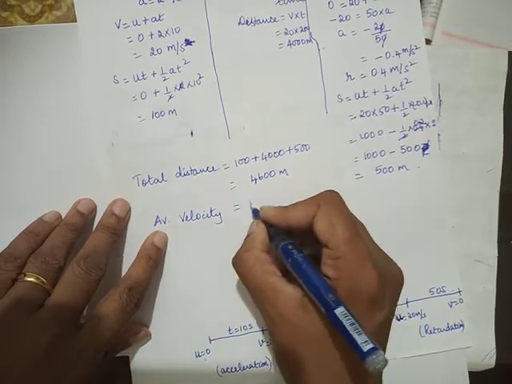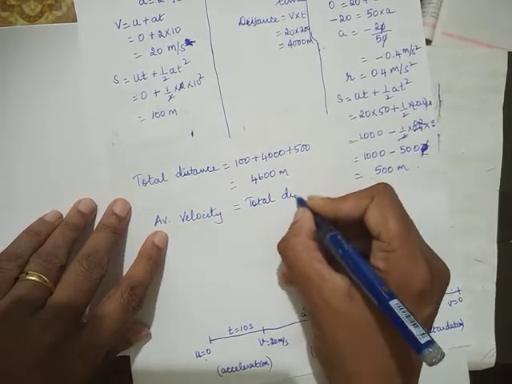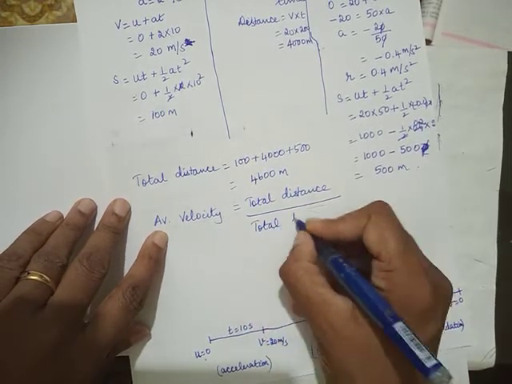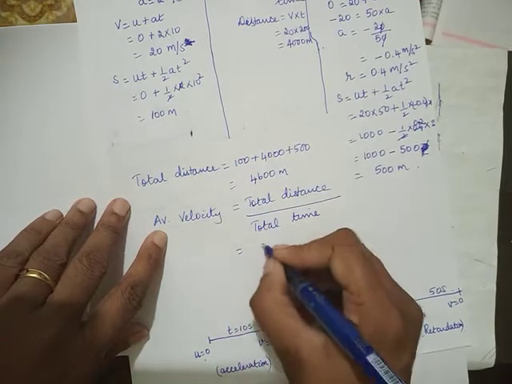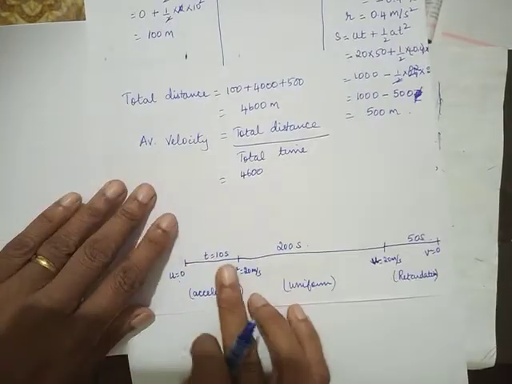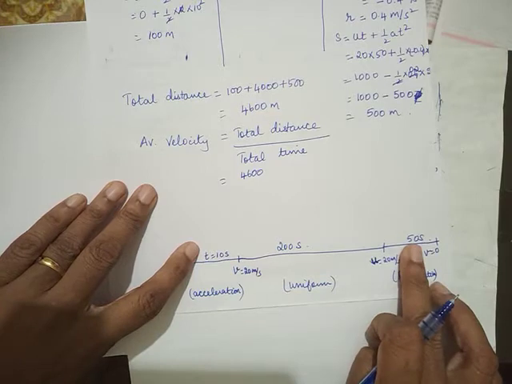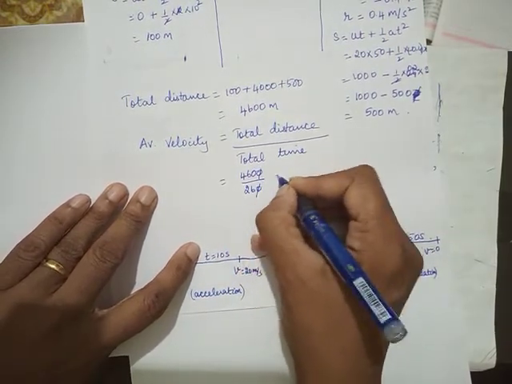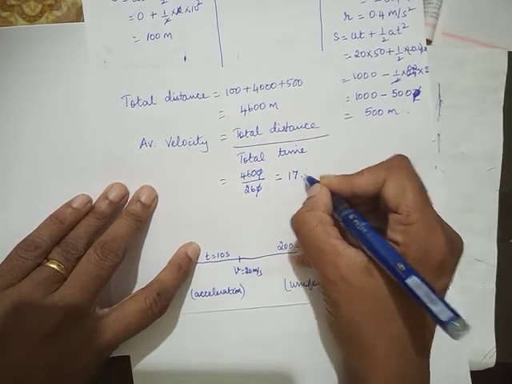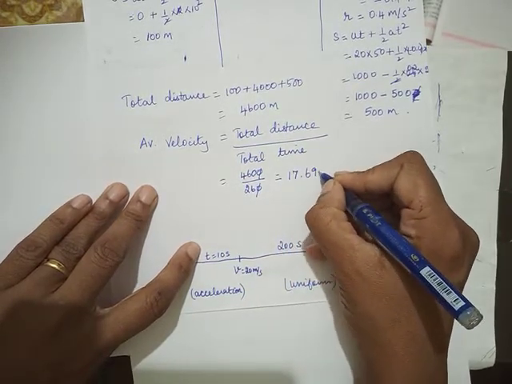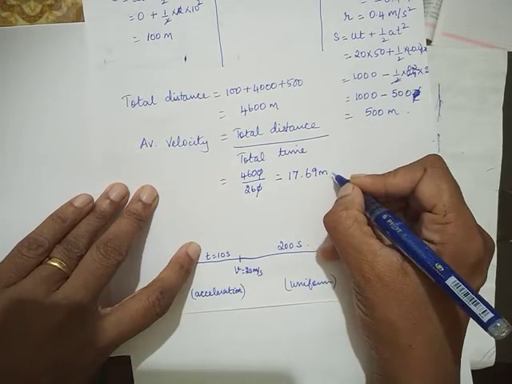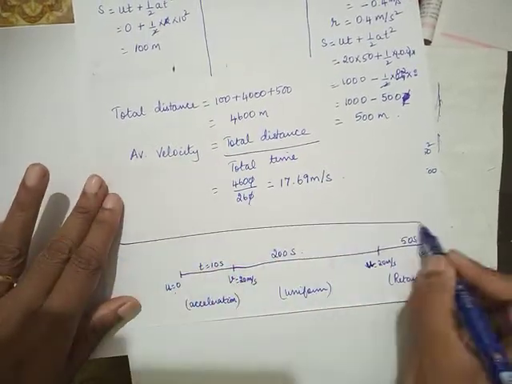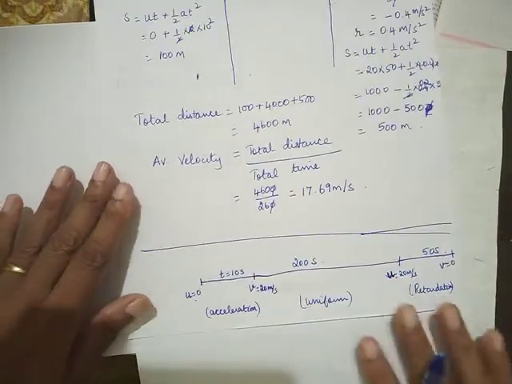Average velocity is total distance upon total time. Our total distance is 4600. What will be the total time? 10 plus 200 plus 50, that will be 260. So 4600 upon 260. If you divide this, you will get 17.69 meter per second.